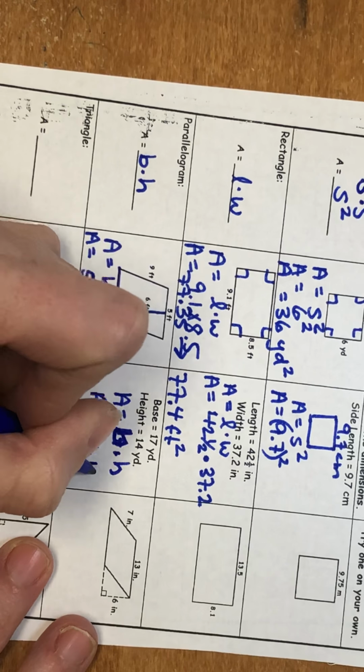All right, one last figure that you have to know the area of is a trapezoid. In a trapezoid, you have 2 bases that are parallel to each other. You have a height. A trapezoid is similar to the triangle formula, it's just that you have 2 bases. So you're going to add the 2 bases together, base 1 plus base 2, and multiply by the height.